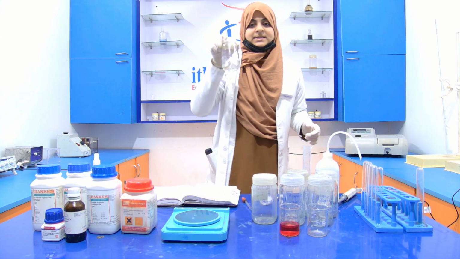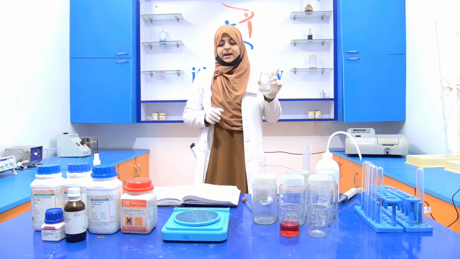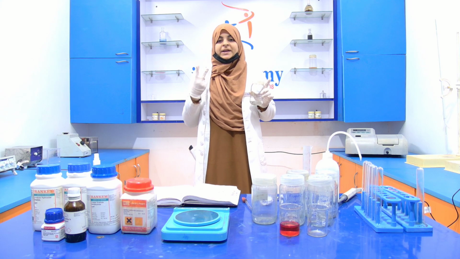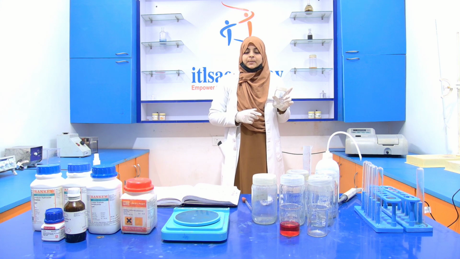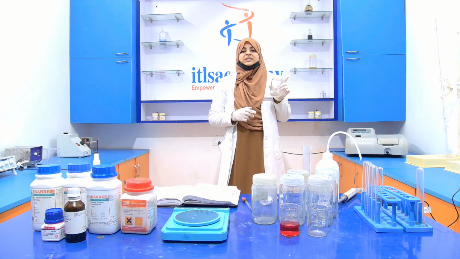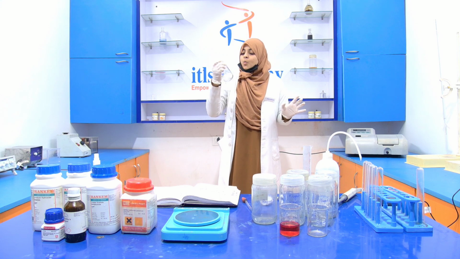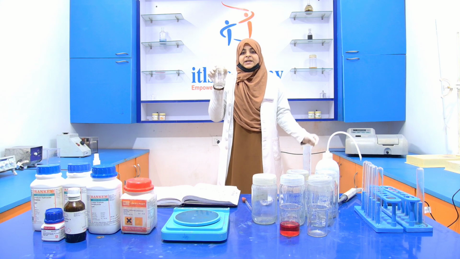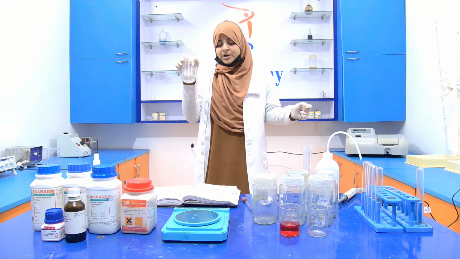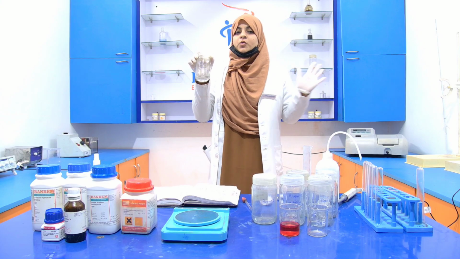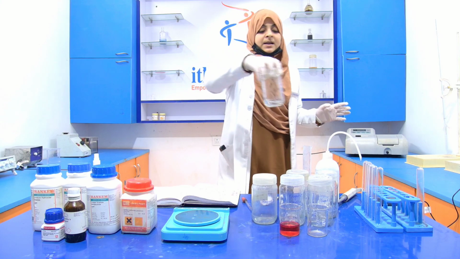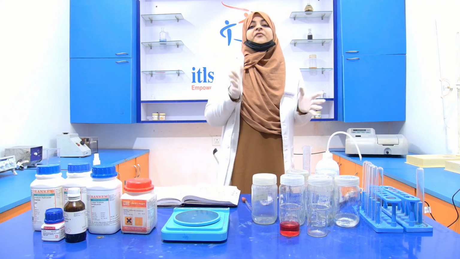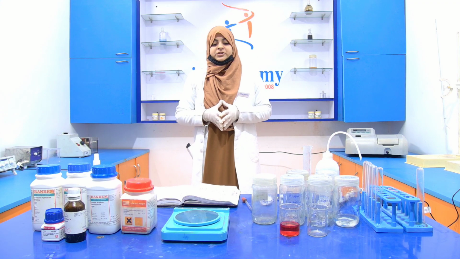Now our first reagent, reagent A, is ready, which is made up of the combination of two chemicals, sodium carbonate and sodium hydroxide solution. We prepare this reagent A by dissolving 2% sodium carbonate into 0.1 normal sodium hydroxide solution.